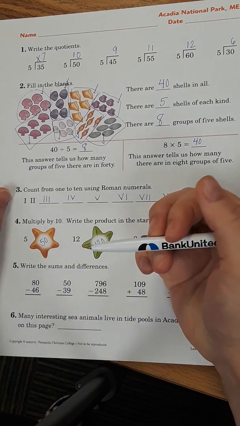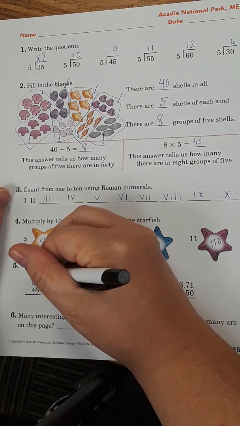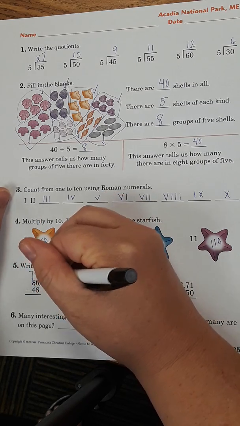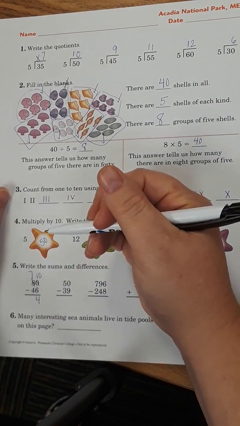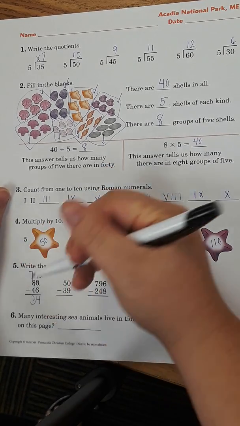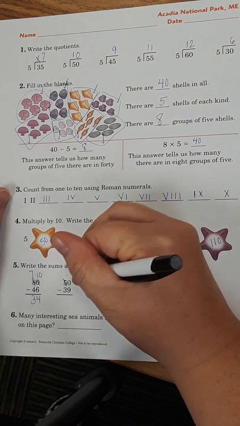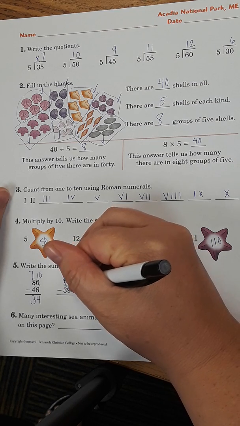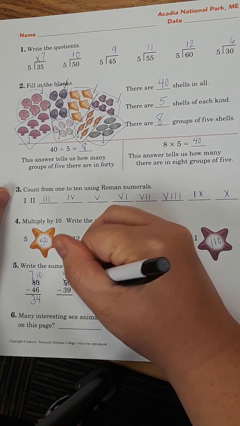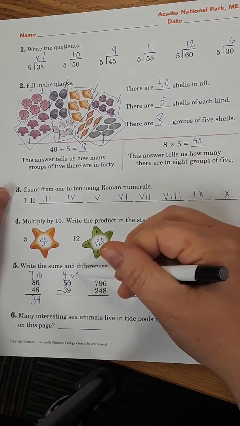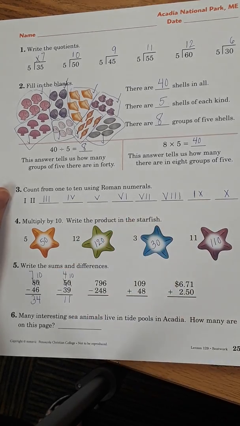0 minus 6, write the sums and differences. 0 minus 6, you cannot do that. You have to borrow from this 8, make it a 7, make the 0 a 10. 10 minus 6 equals 4. 7 minus 4 equals 3. 0 minus 9, you cannot do that. You have to borrow from the neighbor. Now we take away 1 from the tens, and we have 4 tens, and we have 10 ones. 10 take away 9 equals 1. 4 take away 3 equals 1.